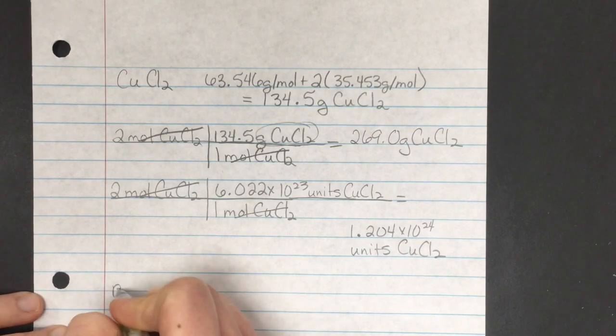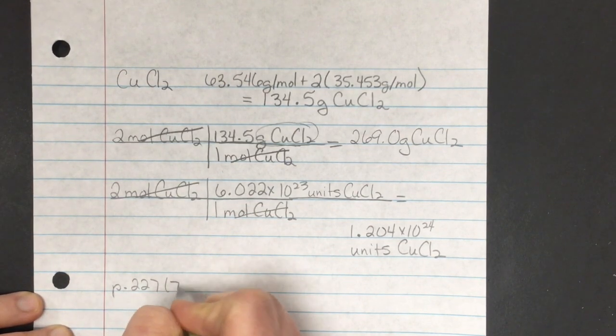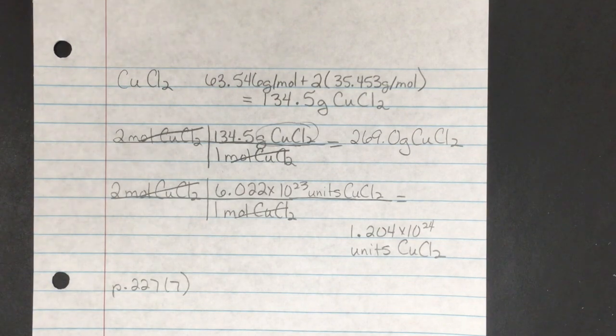We're going to do page 227, number 7, out of the book together, and then you should be good to do your homework. So turn to page 227, and we'll look at number 7. And number 7 says, find the molar mass of vitamin A, which is C20H30O.